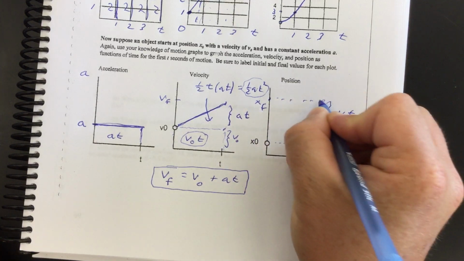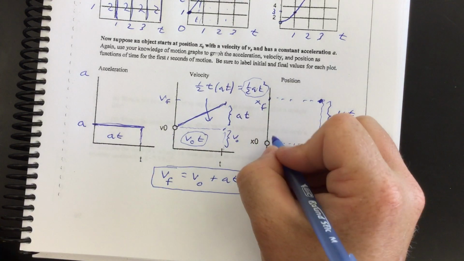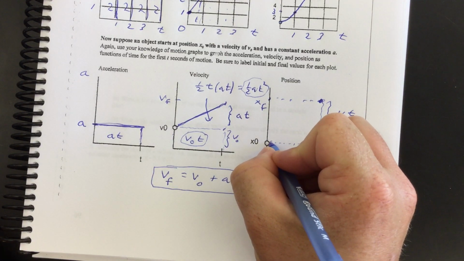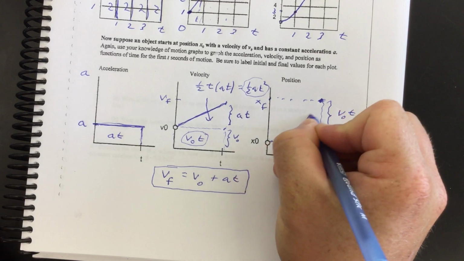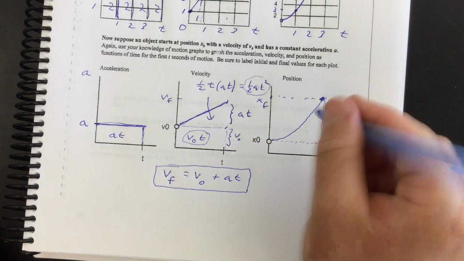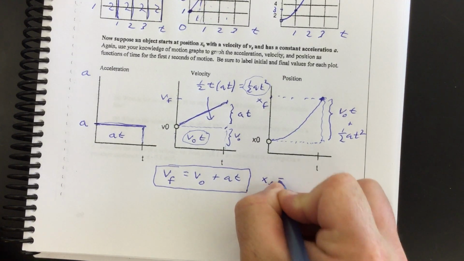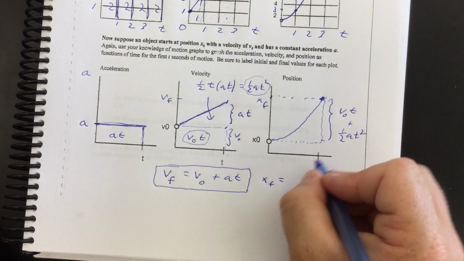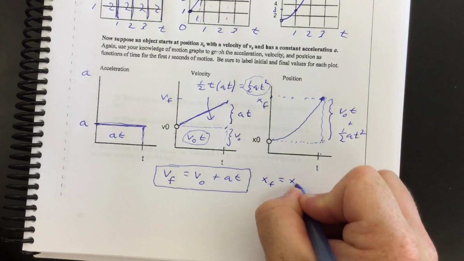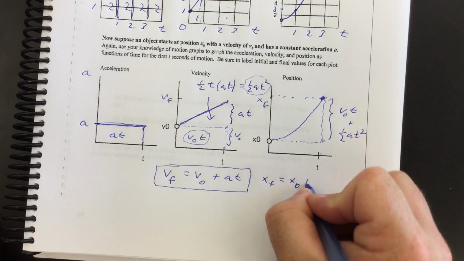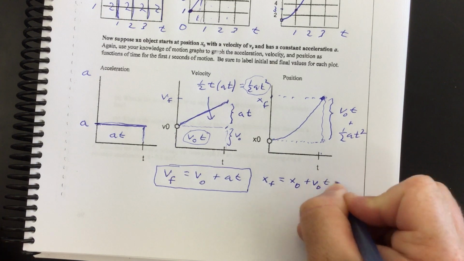So that gets us up here, right? That will grow parabolically from there. Okay, what I'm really trying to build up here is x final. How high are we here? Well, we have to go up x initial first. Then we have to go up another v initial t plus 1/2 at squared.